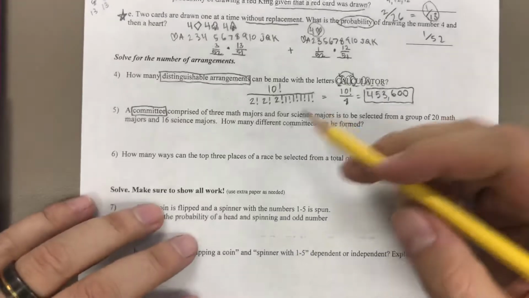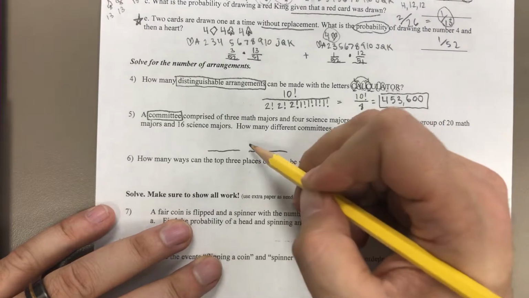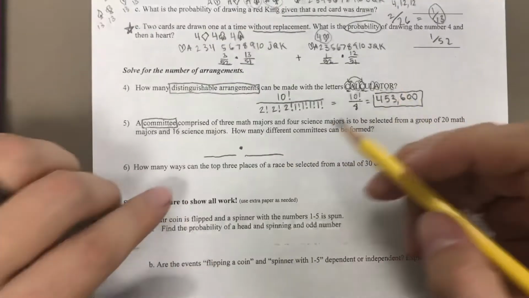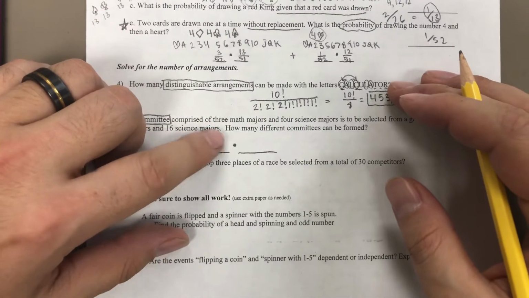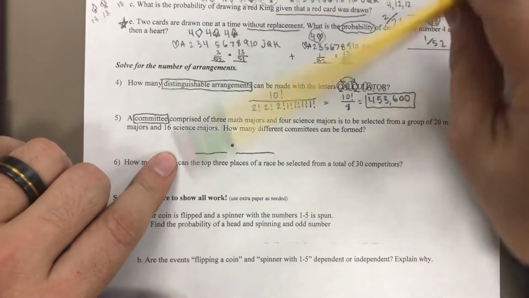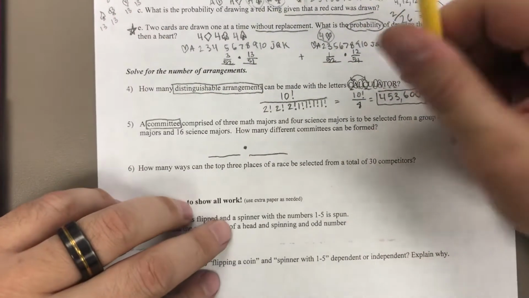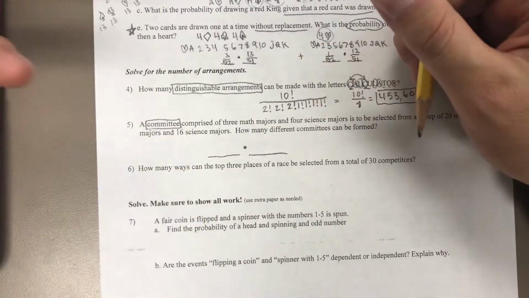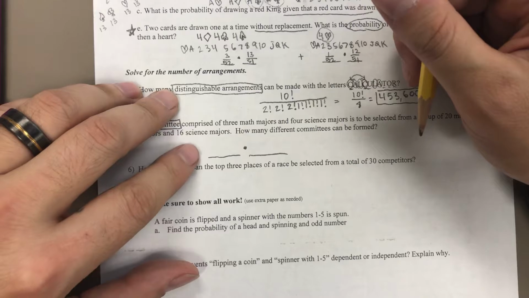Well, this committee is really comprised of 2 different committees, right? One for math majors, one for science majors. So using the counting principle, we need to multiply these together because they're different events. Picking a committee for math majors, picking a committee for science majors. Now, when we're talking about a committee, it's really just a group of people. And that's what a combination finds. It's a group of elements that are indistinguishable from one another.